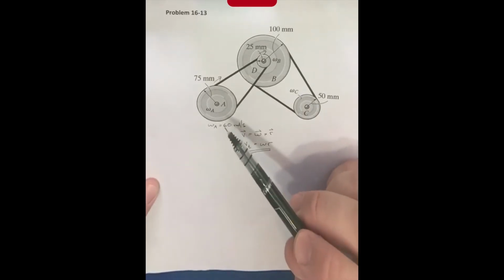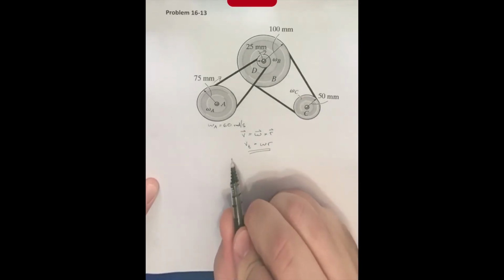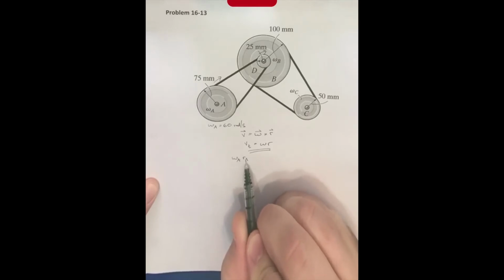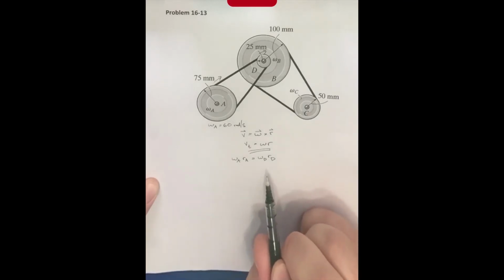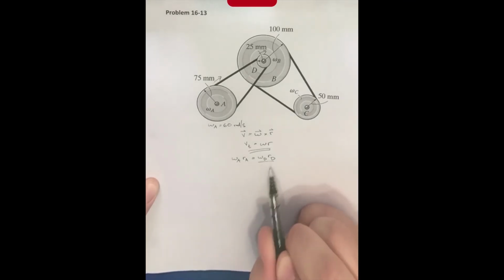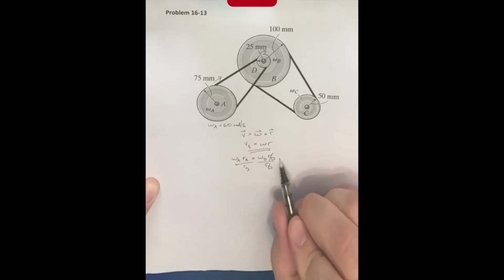Thus, looking at the belt between A and D, we have omega A RA is equal to omega D RD. We're trying to solve for omega D, so we're going to divide by RD, cancel that out.